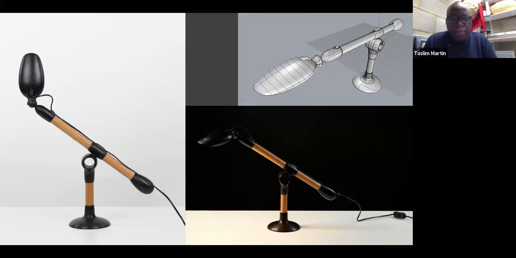Okay, this is the last image, and this is hot off the press, as it were. This is a task lamp, in which all of the elements that you see, which aren't wood, are 3D printed in PLA and finished.